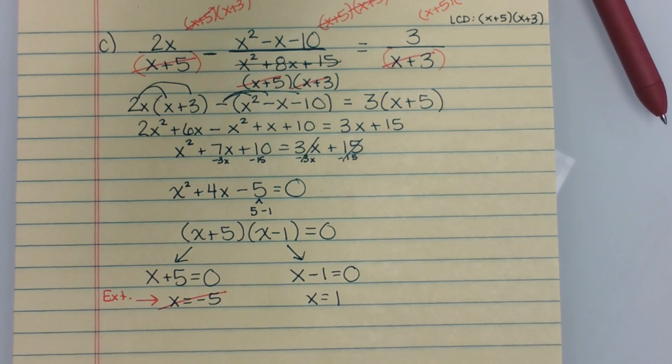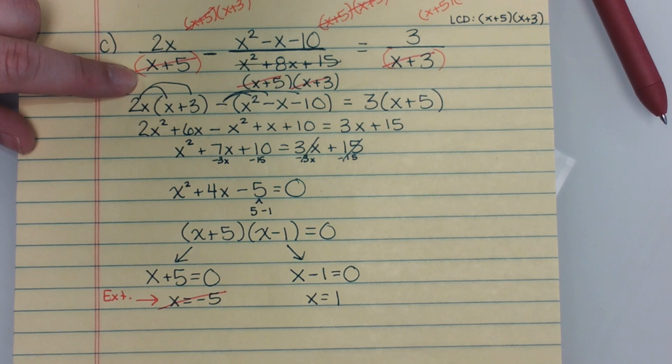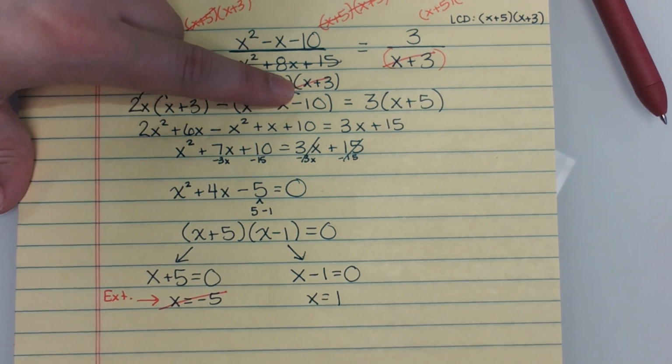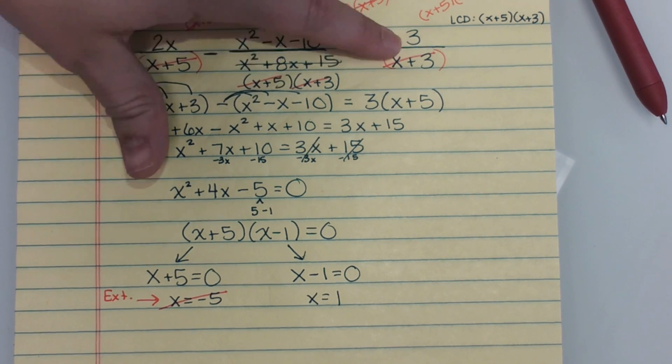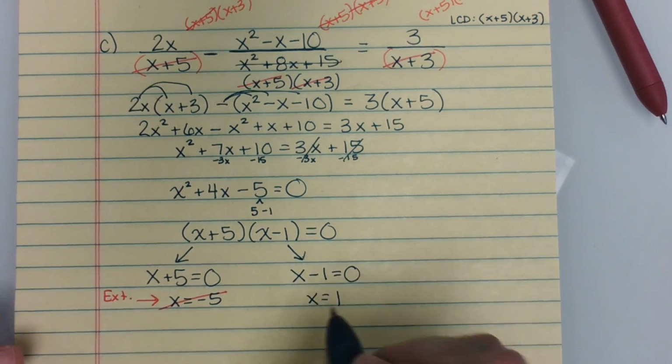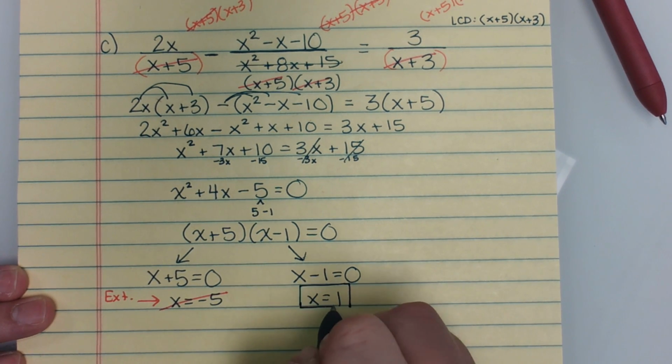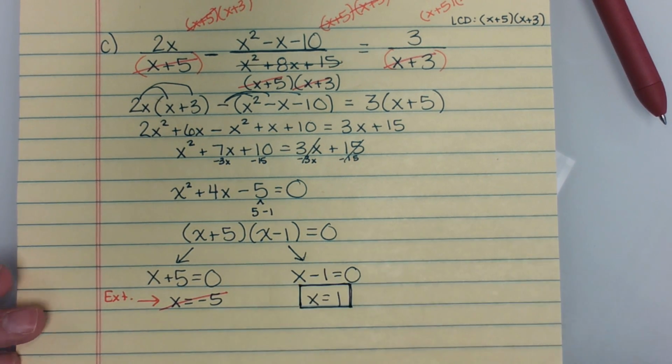I go to check 1. 1 plus 5, is that 0? 1 plus 5 still not 0. 1 plus 3, 0? No. 1 plus 3 still not 0. This is my solution. What if both of them were extraneous? What would be my answer? No solution. It's asking you to solve, which means you can tell me it is no solution if there is not a solution.